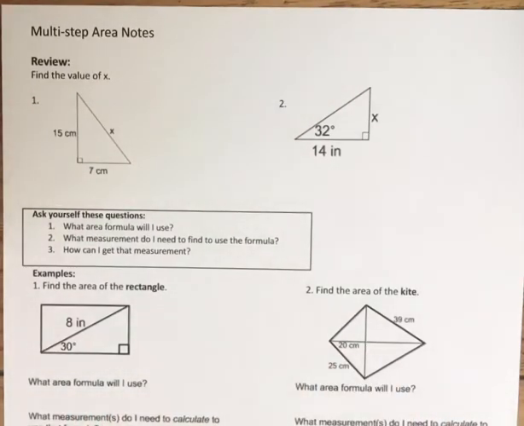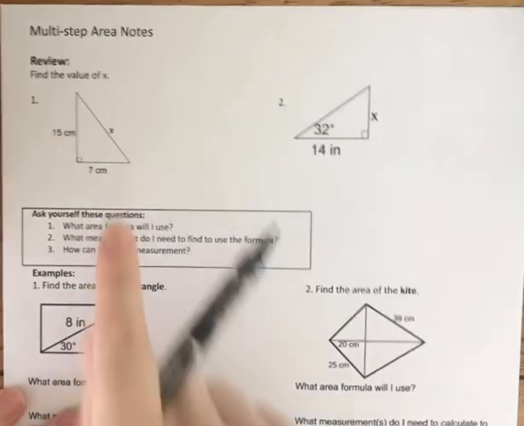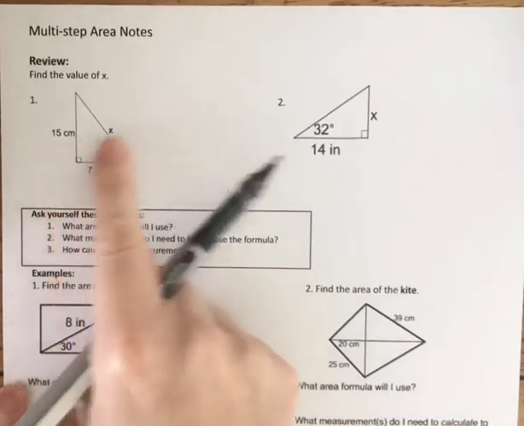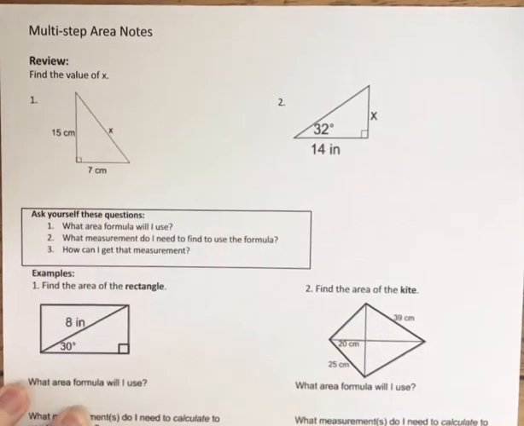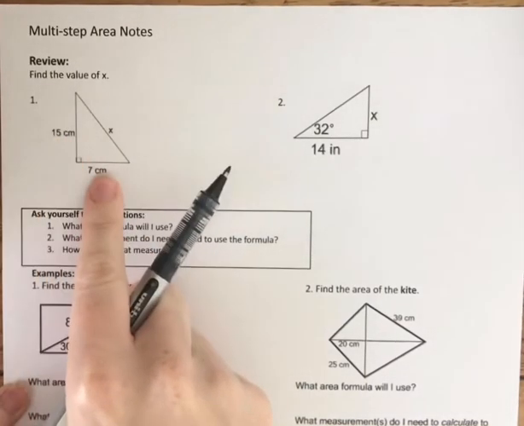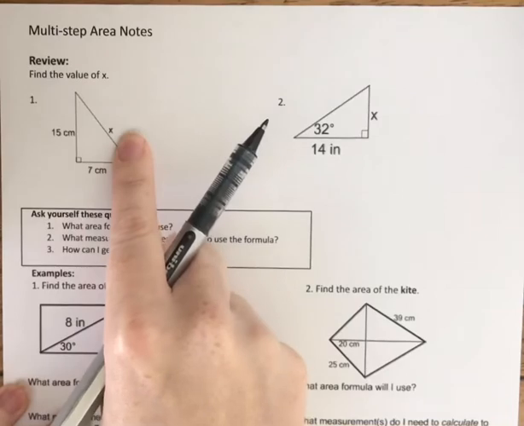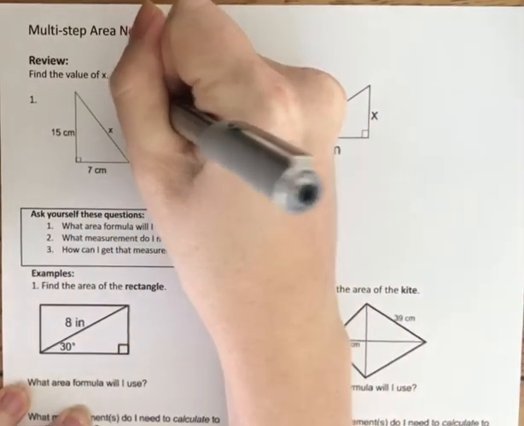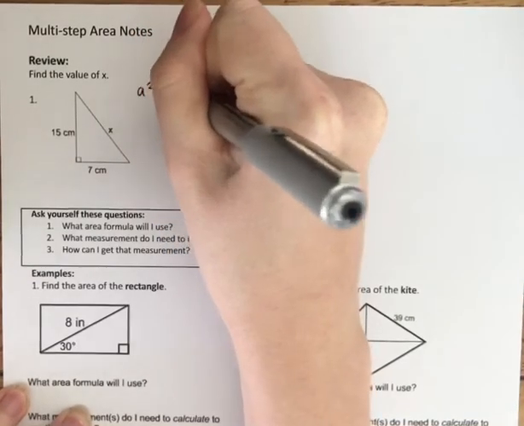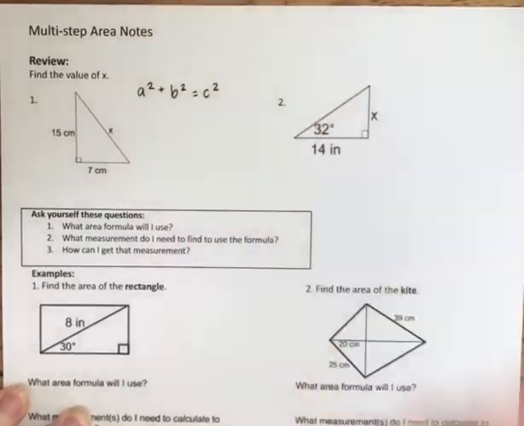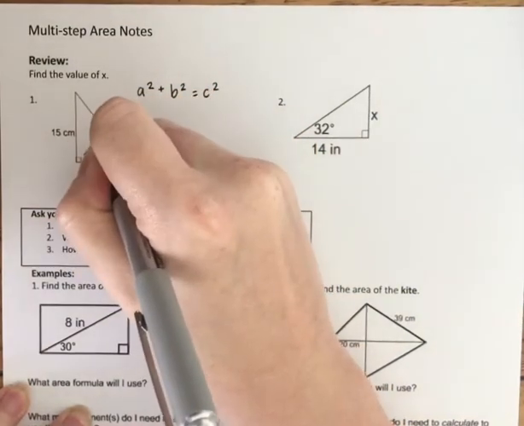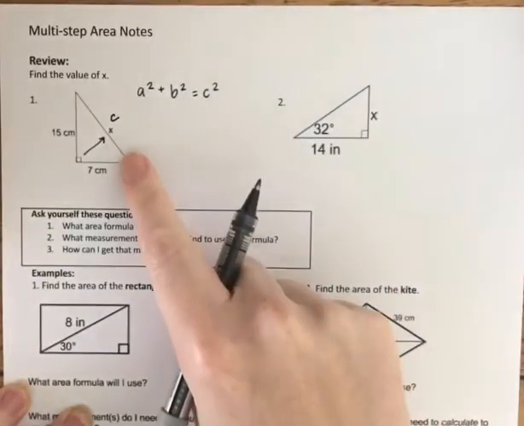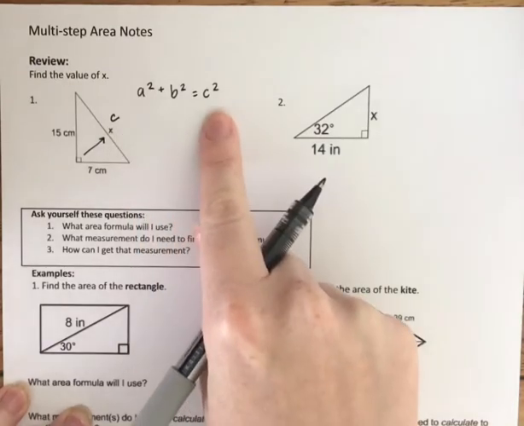Okay, so the first one, we're finding the value of x and we have a right triangle with sides 7 and 15, and we're looking to find the third side. Now if we have a situation like this where we know two sides of the right triangle and we're looking to find the third side, we need to use Pythagorean theorem. So we need to use a squared plus b squared equals c squared. Remember that c is always across from the right angle. So x, what I'm looking for in this case, is going to be my c.